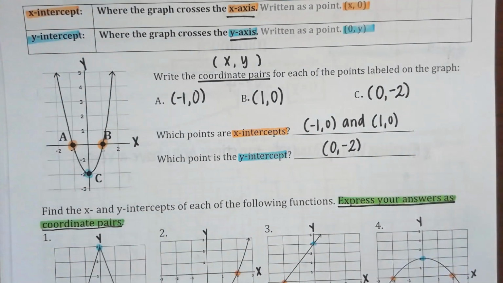Coordinate pairs was also a discussion vocabulary term that we used 2 days ago on bell work. That's what this is. A coordinate pair is an ordered pair.